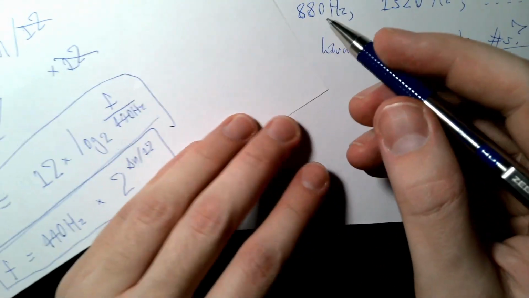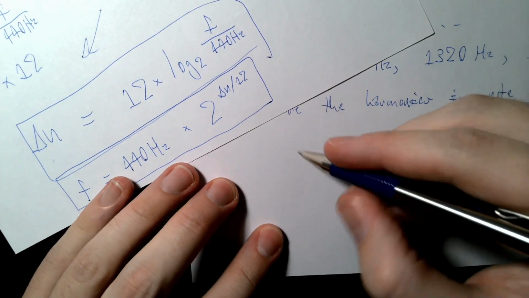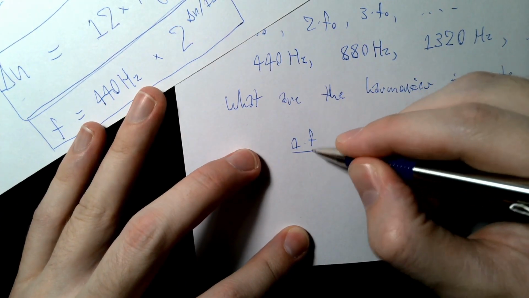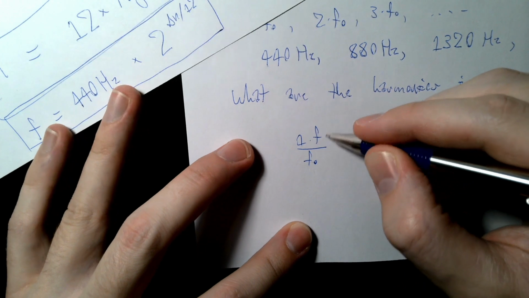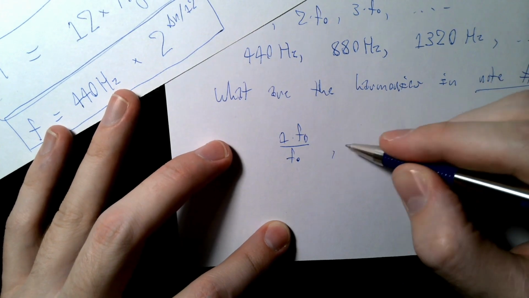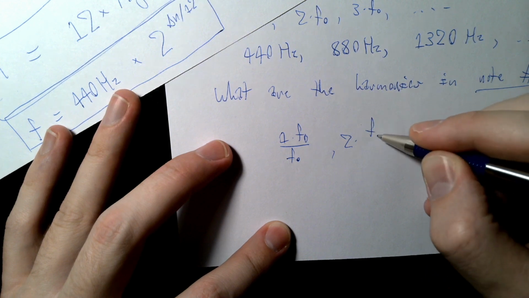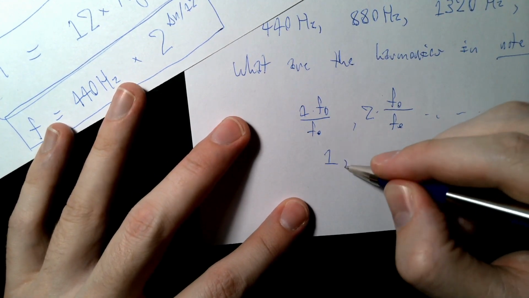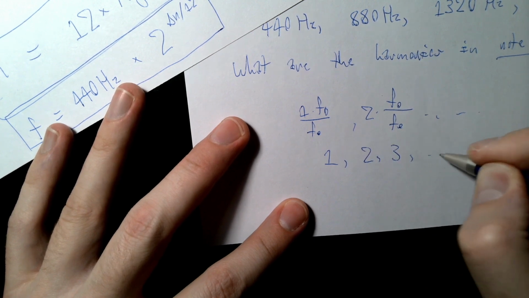In our case, we are doing the frequency over f naught, so 1 f naught over f naught, 2 f naught over f naught, and so on. So really we just have 1, 2, 3, and so on.